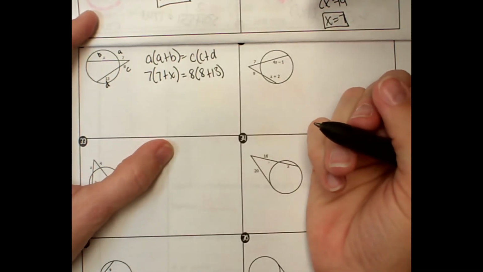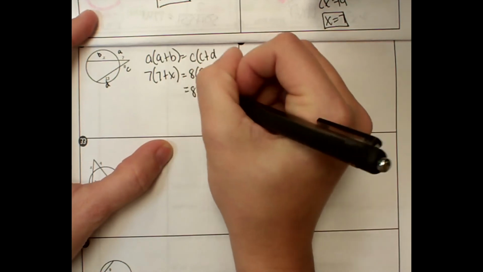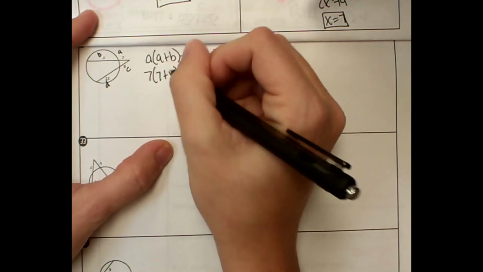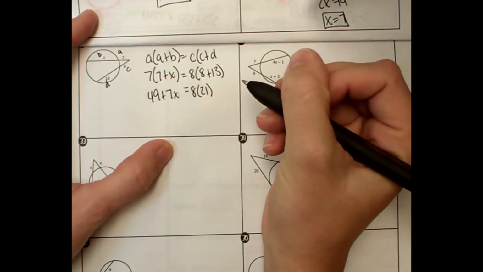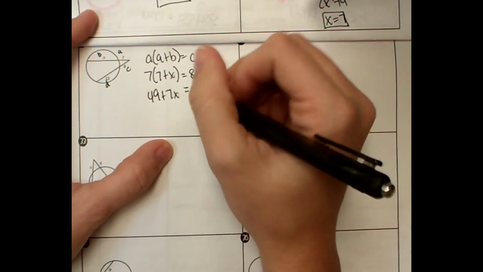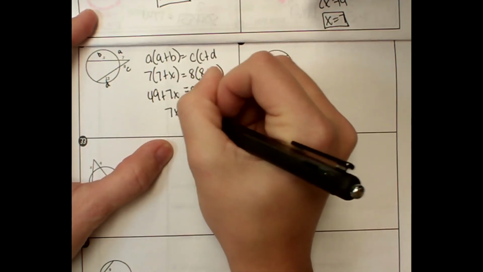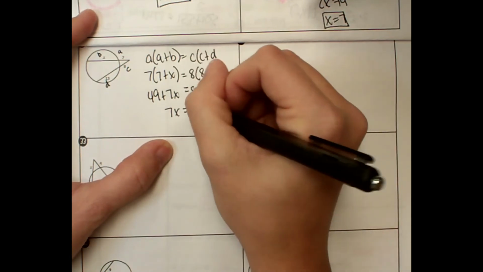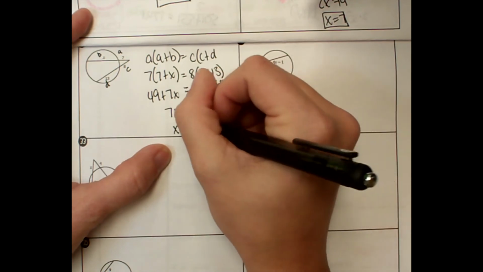Simple PEMDAS rules, you add this together first, and you get 8 times 21. And you distribute over here, so you have 49 plus 7x. Then you multiply that, and that comes to 168. You subtract 49, you have 7x is equal to 119. So then x is equal to 17.